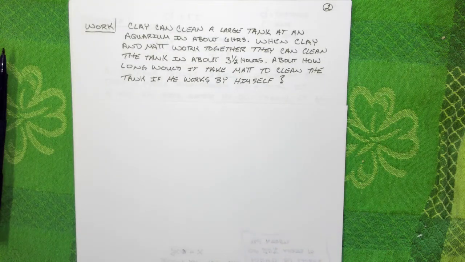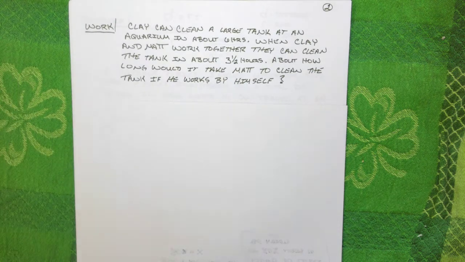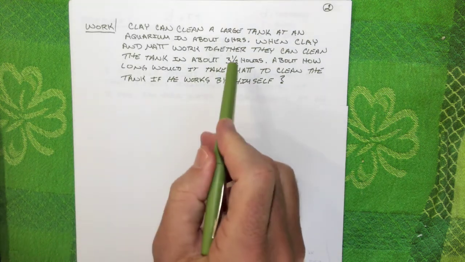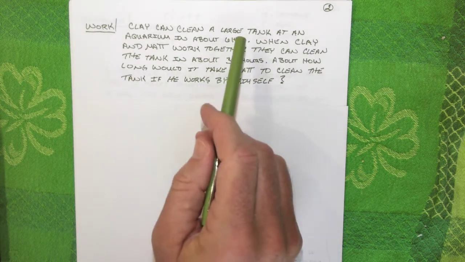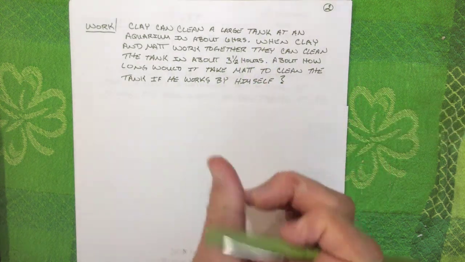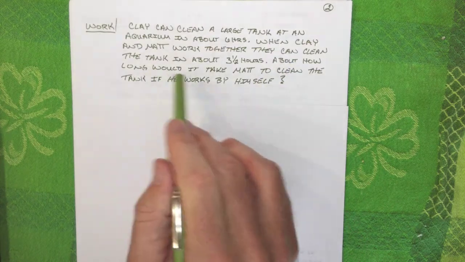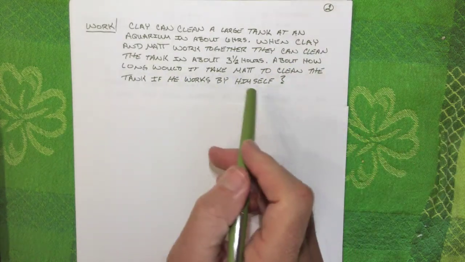Okay, so let's look at this one. This one's called a work problem. And why? Because work is being done. All right, so you got Clay. He can clean a large tank at the aquarium in about 6 hours. You can apply this to any type of job that somebody does. When Clay and Matt work together, so now I got 2 people working on it, they get it done in not half the time, but in 3.5 hours. So it's not that if 2 people do it, we'll cut it in half. That's not always how things work. About how long would it take Matt to clean the tank if he works by himself?